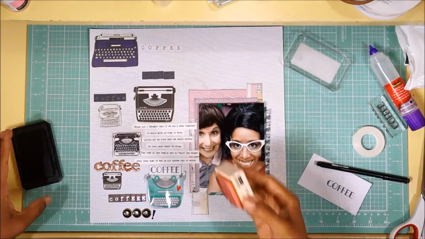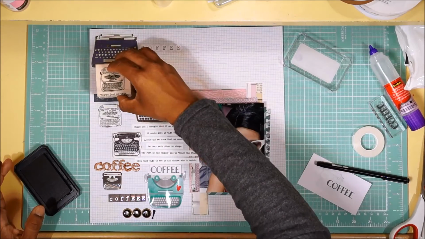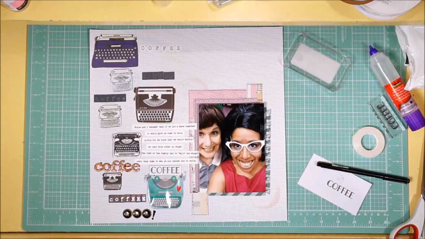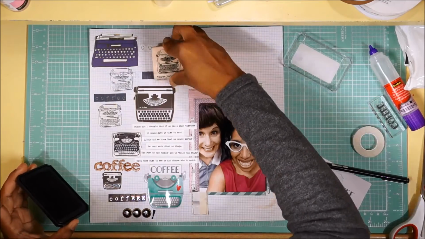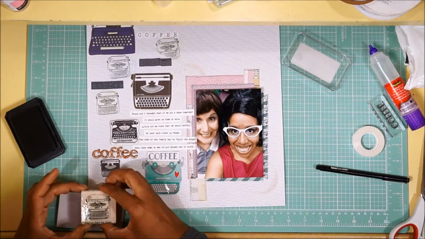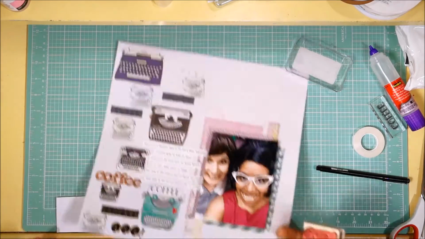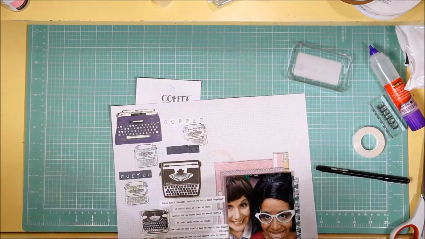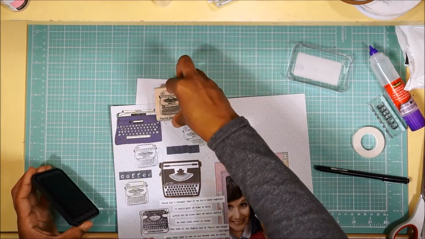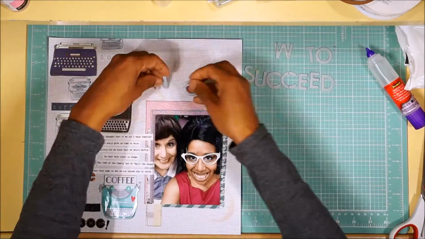Okay. I feel like there's not enough typewriters, and I really want there to be a lot. So now I'm going to use black ink to fill in the space, because I felt like you couldn't really see the green and the blue ones. They're just adding a little something to the layout. But again, it's a repetitive motif. I'm just going to move around, and when I get to the edges of my paper, I use something so I can keep stamping without thinking.